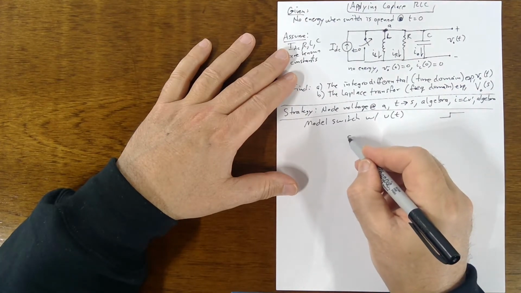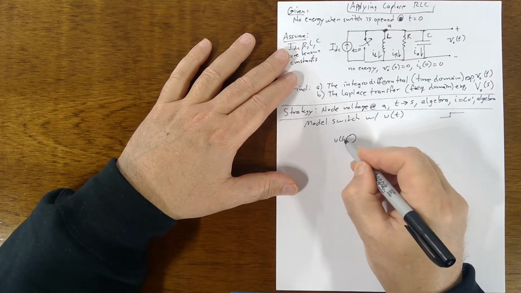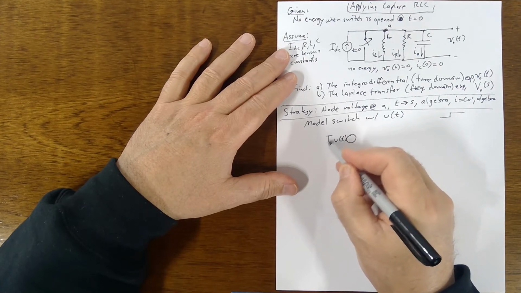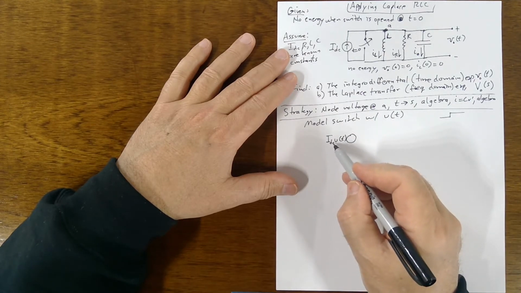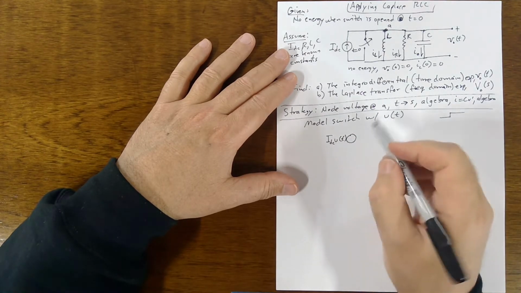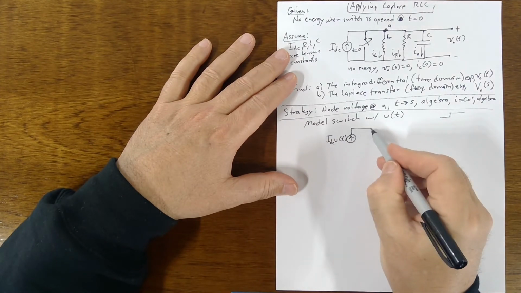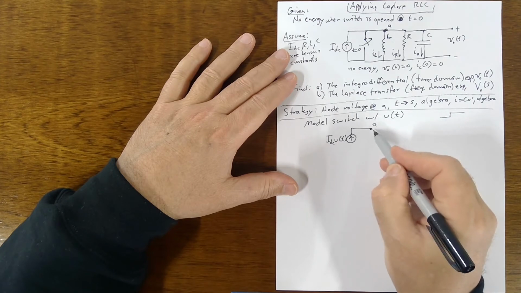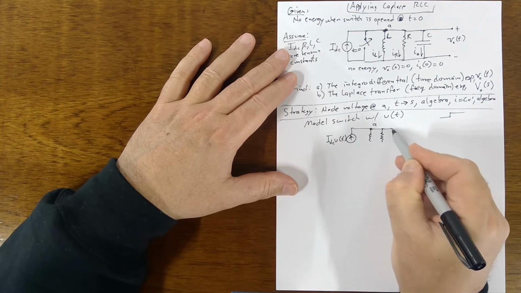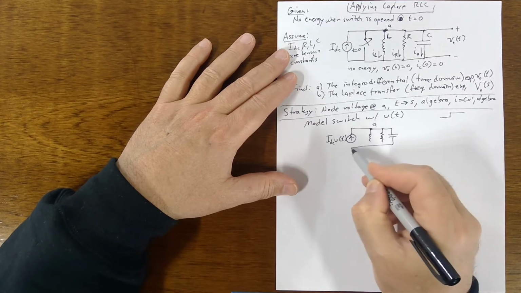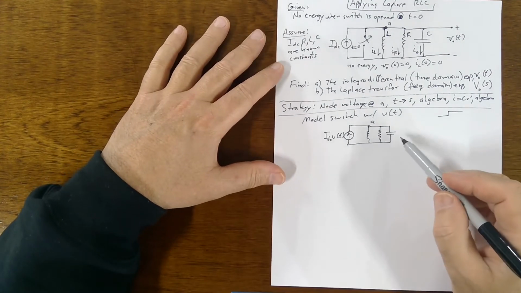Just to be thinking about that, it would be u of t times this I DC. This is kind of like a k, as there's often a k associated with u of t. You could think of it that way. So this goes into node A, and then there are our RLC components in here, just to think about the switch.